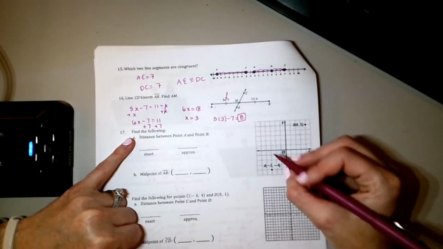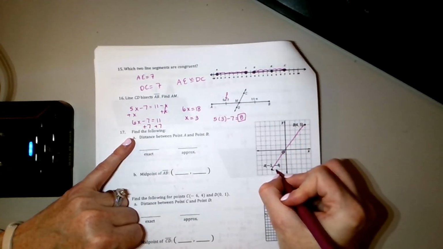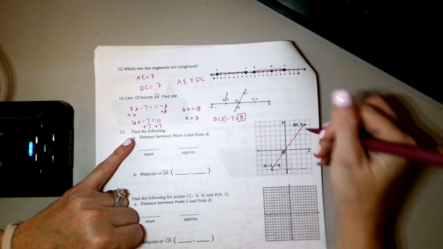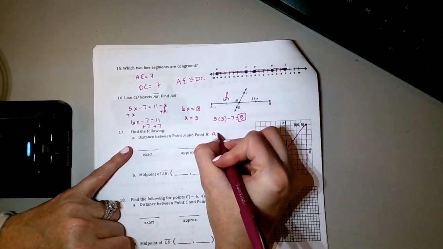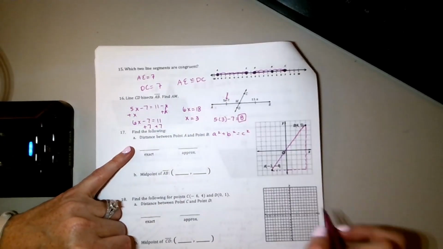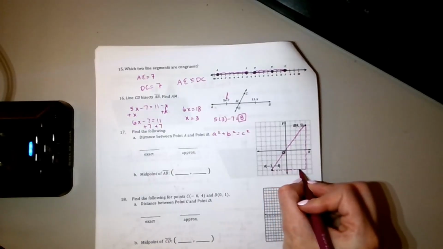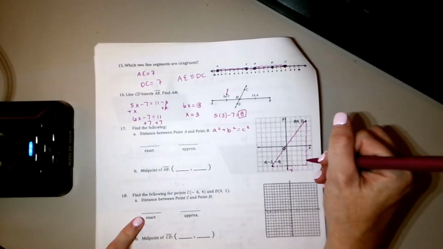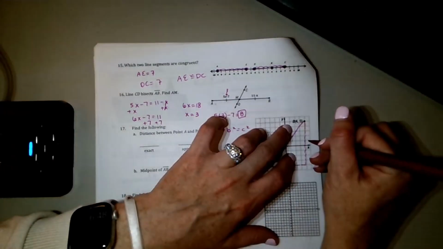For distance, this is the one where we would sketch a right triangle, so that we could set up the Pythagorean theorem, which is a squared plus b squared equals c squared. When I count my triangle, I'd have 1, 2, 3, 4, 5, 6, 7 on bottom, and 1, 2, 3, 4, 5, 6, 7, 8, 9.